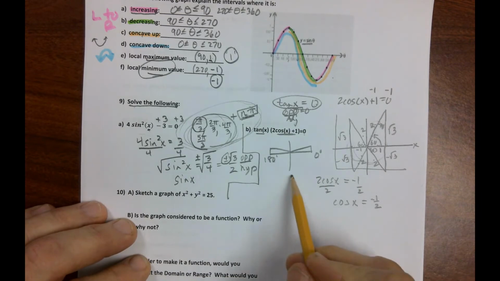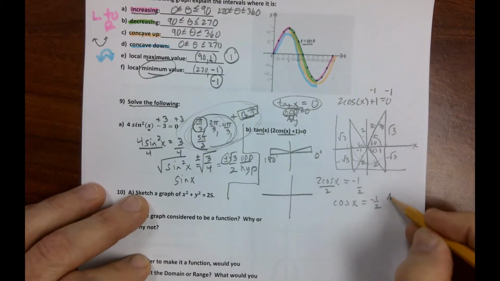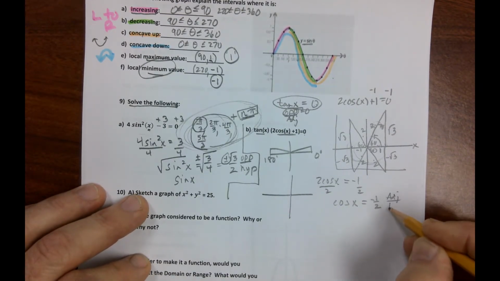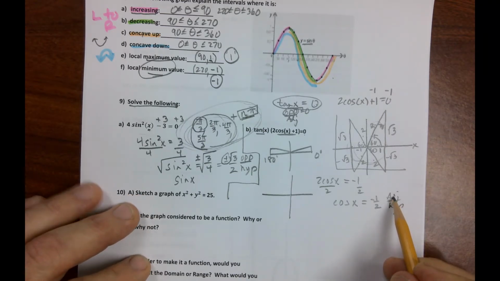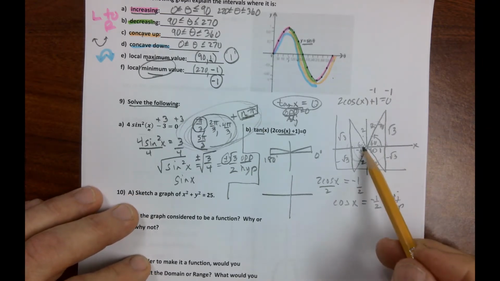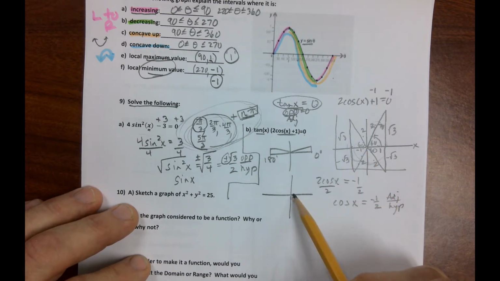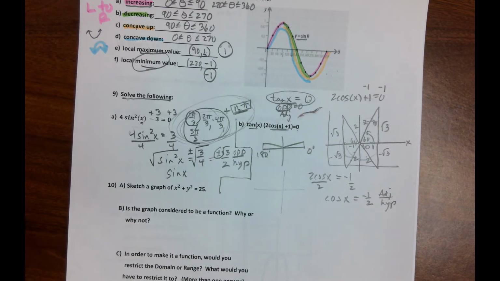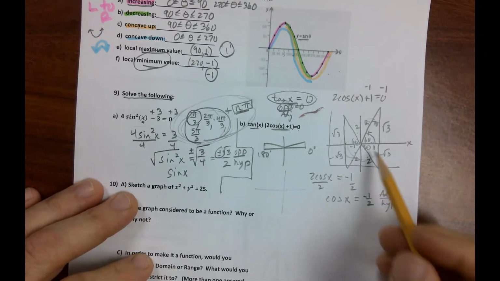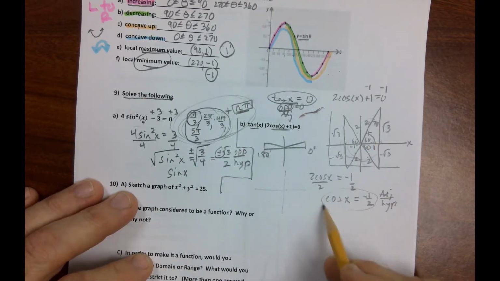Well, if we take a look at it, knowing that adjacent over hypotenuse is the definition of cosine, my adjacent side would have to be a -1. Now, we already have that drawing up here, so I might not repeat it. So we already have the drawing where cosine equals -1/2.